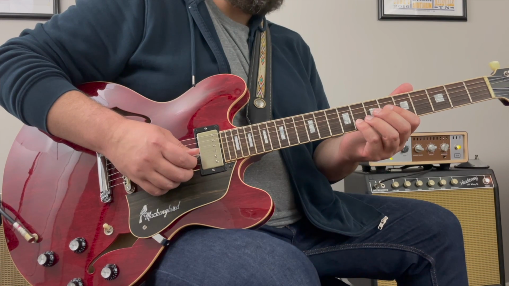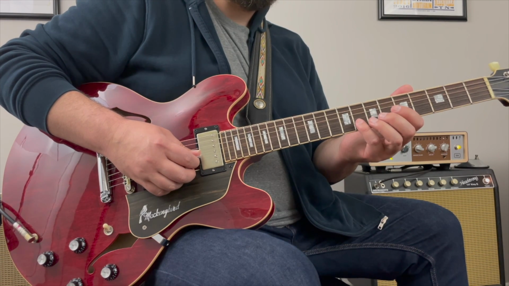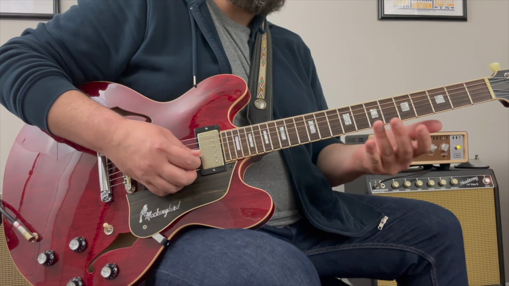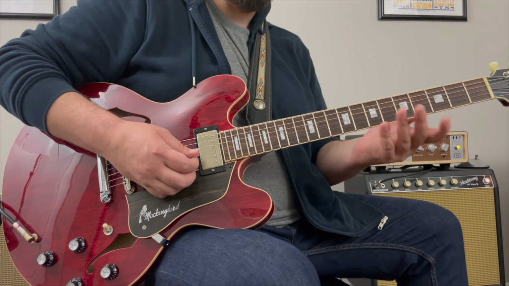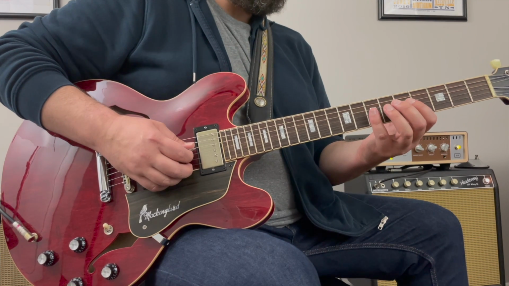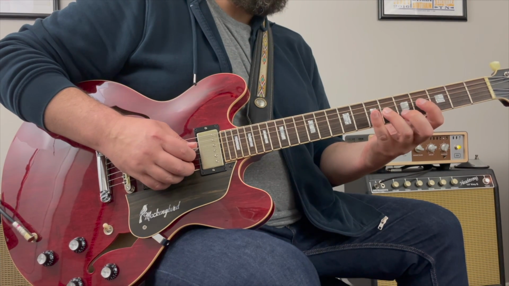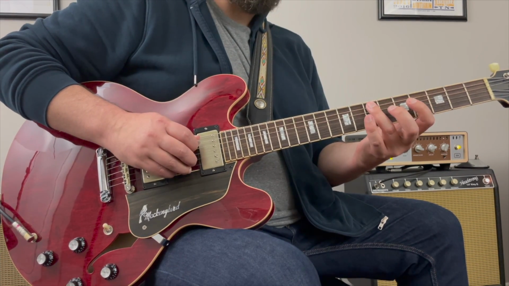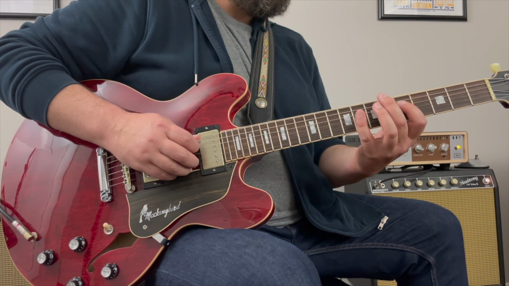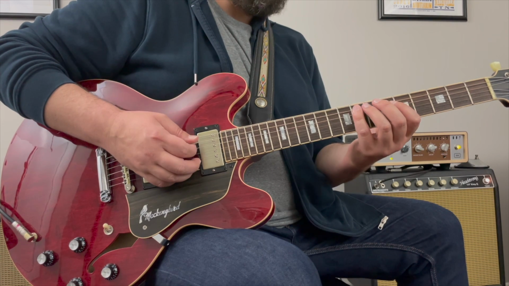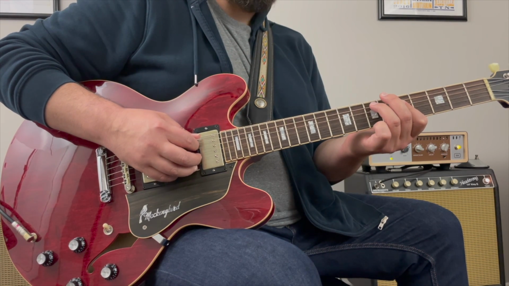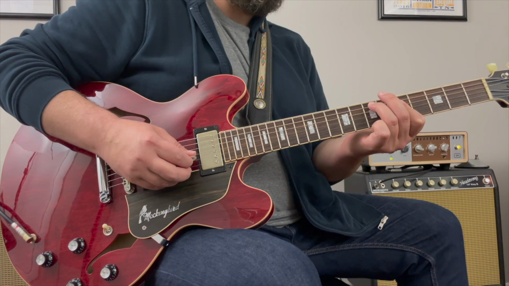Then here's where we get into the diminished part of the phrase. We come from the root and then roll down chromatically to the 6th. So those chromatic notes are really just there for effect. Really we're targeting the root and the 6th from the diminished scale. Then we come down 5, sharp 4, 3, down to the 6th, then 1, sharp 9, flat 9, 1, flat 7. And then finally we resolve to E, which is the 3rd of our C chord.